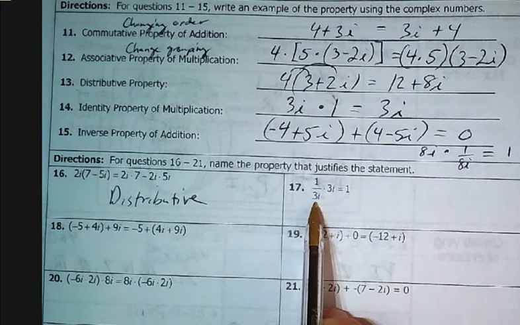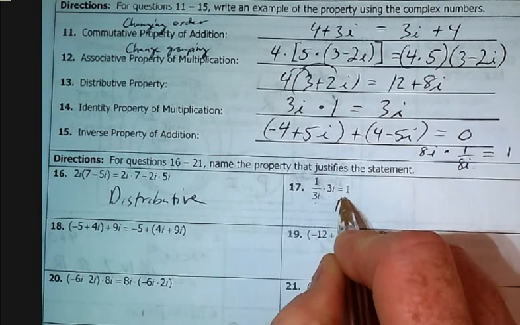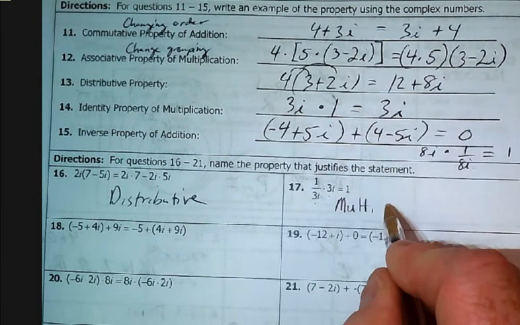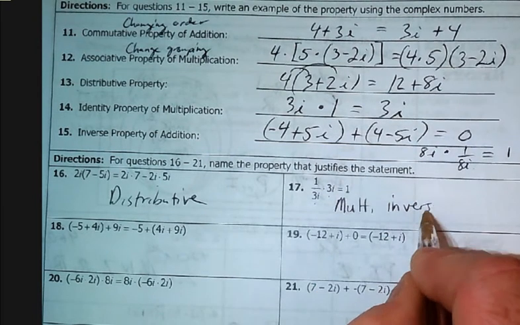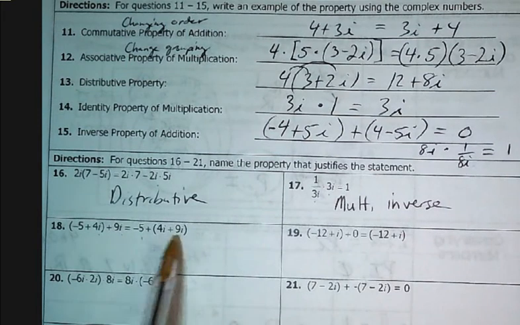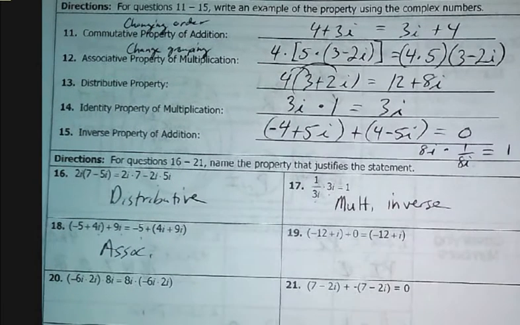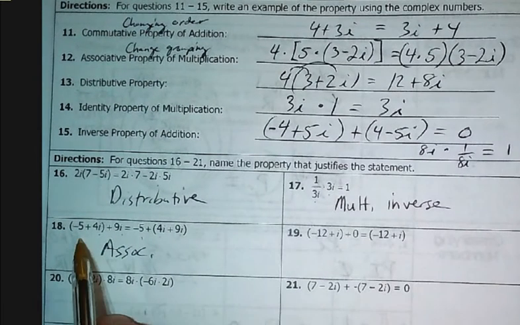Inverse. Yes, inverse of what? Multiplicative inverse. Alright, number 18, what am I doing? Associative, good. Associative of what? Addition.